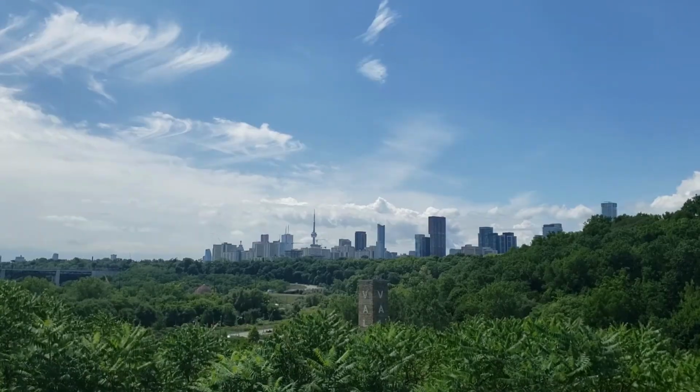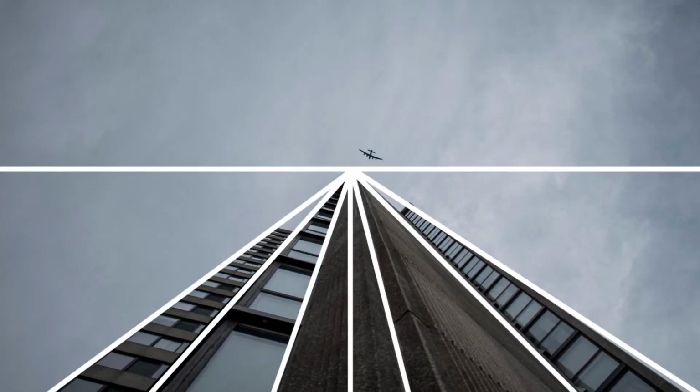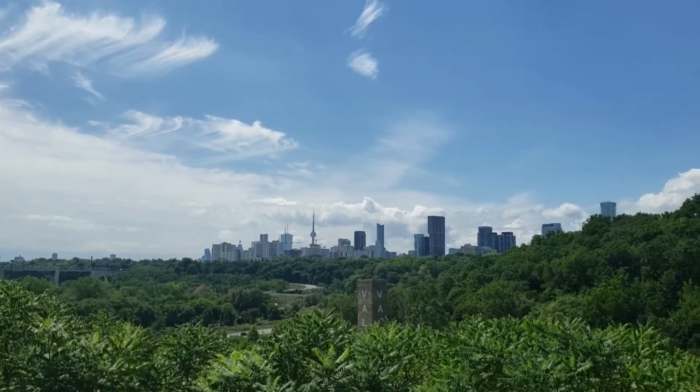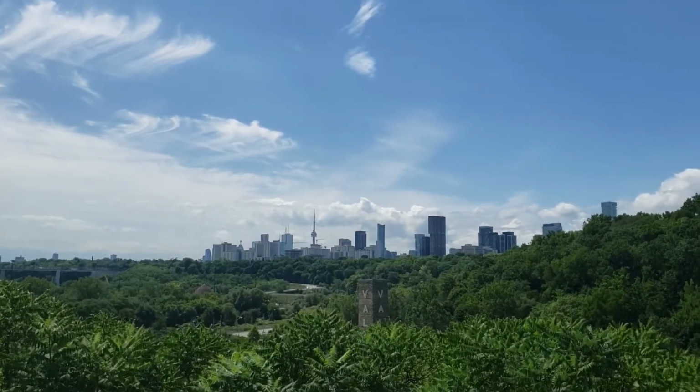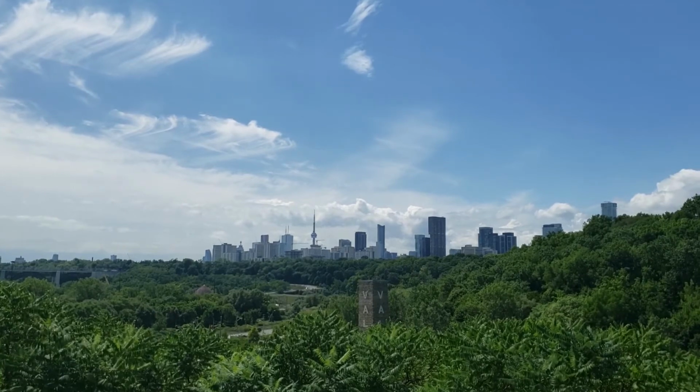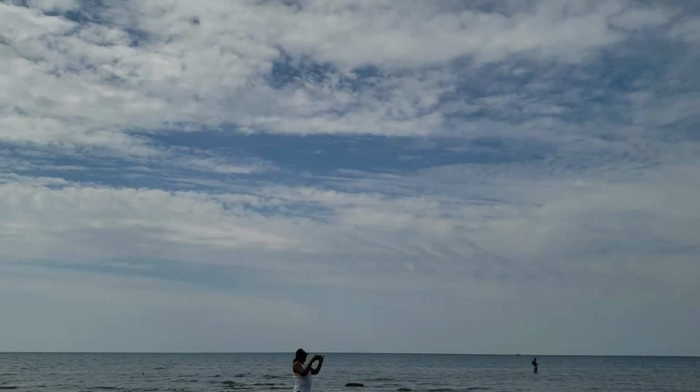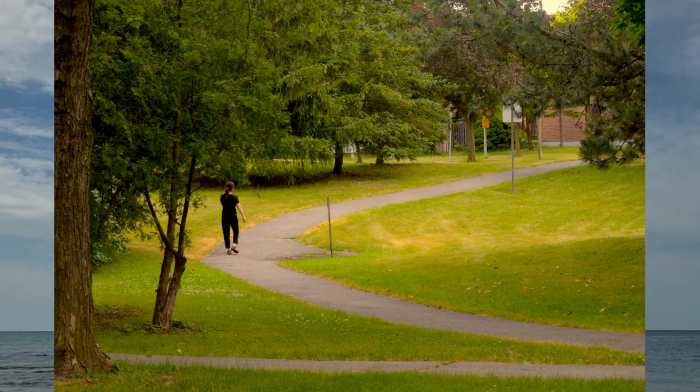Leading lines are one of the most useful elements in photography. They can be used to create powerful images with a strong visual impact. Leading lines help lead the viewer through the image and focus attention on the important elements. Anything from paths, walls, or patterns can be used for leading lines.